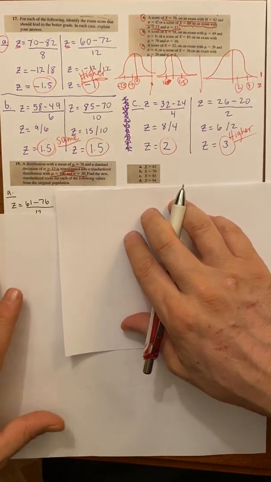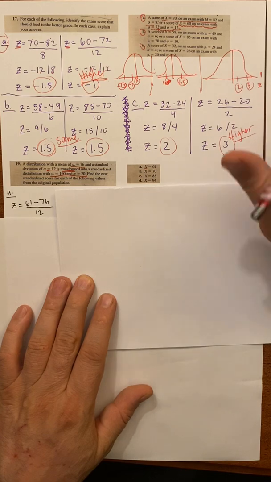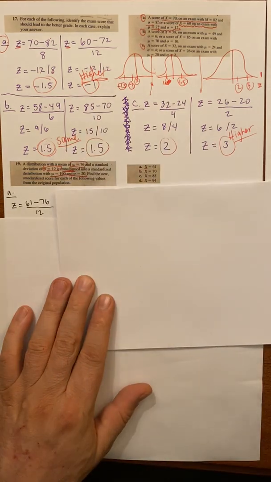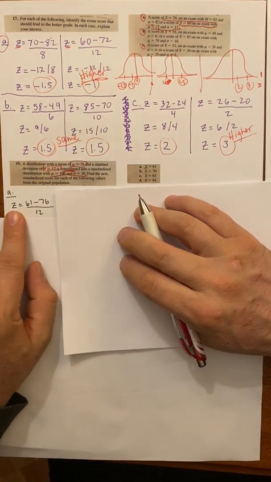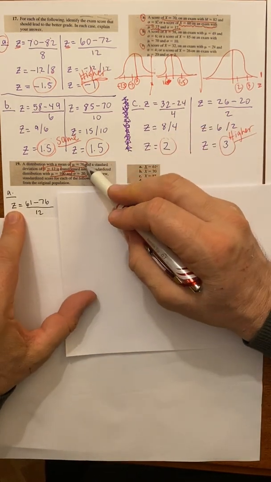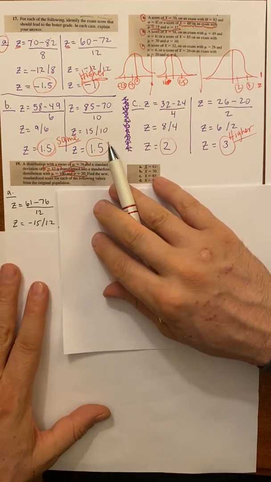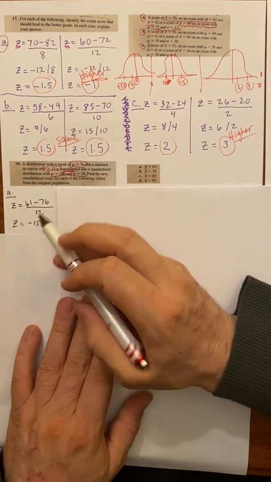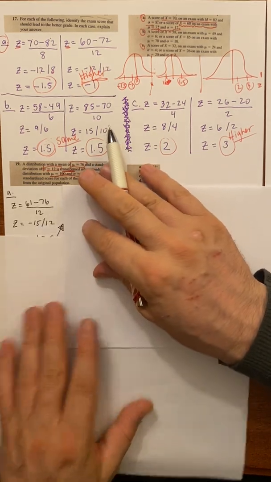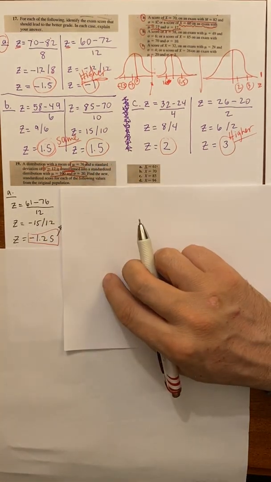for problem A, is take the information that we were given and figure out what the z value is, given the first bit of information that they gave us. So I'm going to figure out z for an x value of 61. How am I going to do that? Well, they gave me the mean and they gave me the standard deviation. So I'm going to solve it by saying 61 minus 76 is this 15, now over this 12. And that's going to further reduce to a z of negative 1.25.